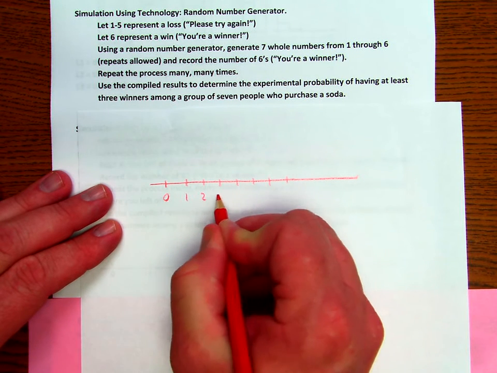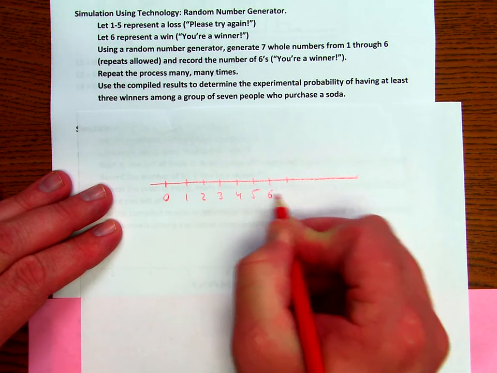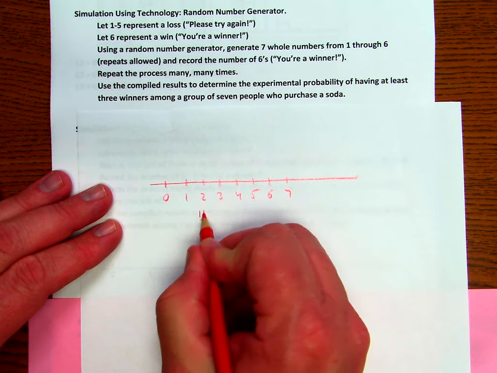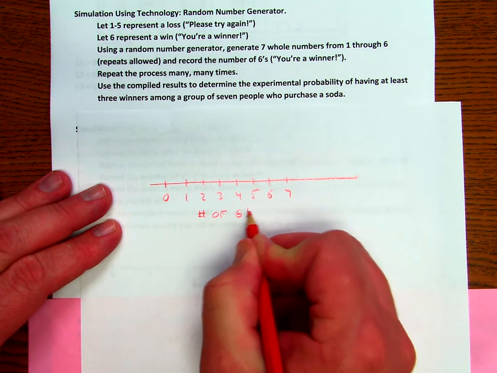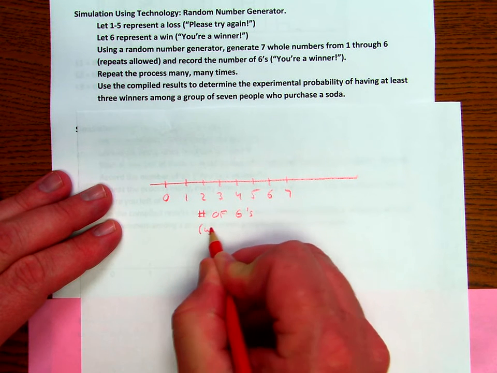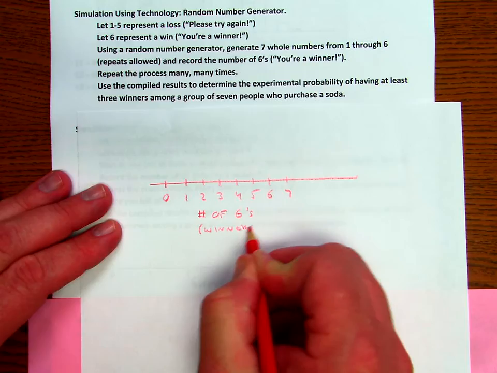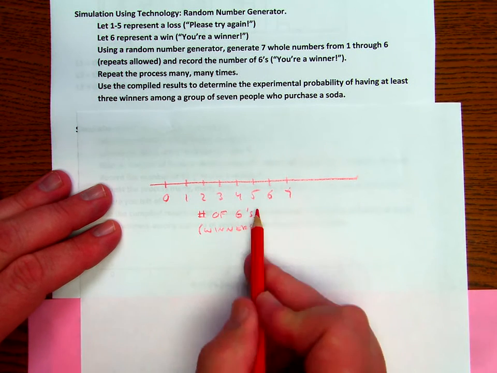0, 1, 2, 3, 4, 5, 6, 7. Number of 6s, which represent your winners. Your axes need to be scaled. Axes need to have a label.